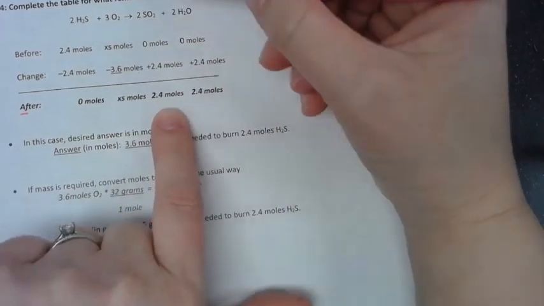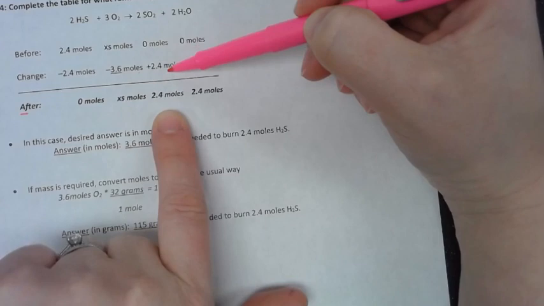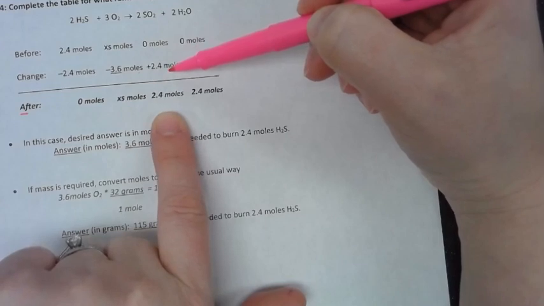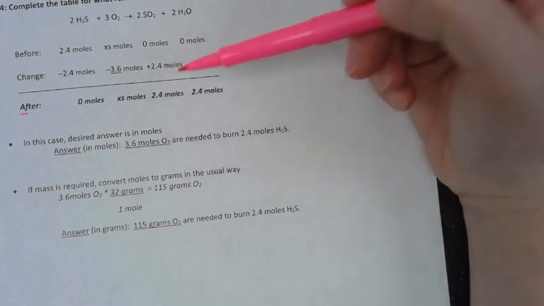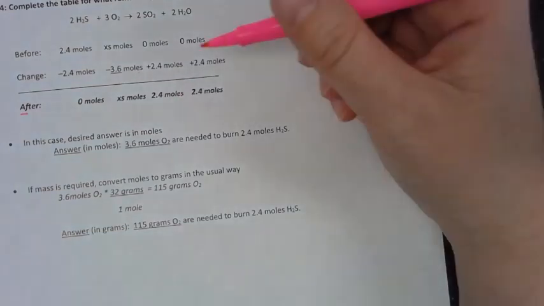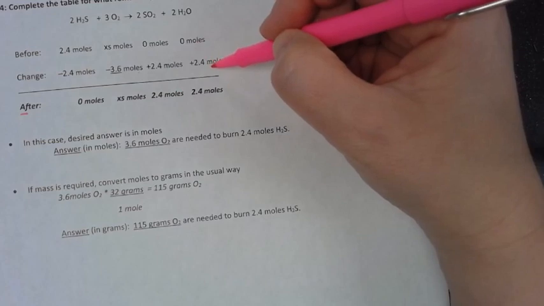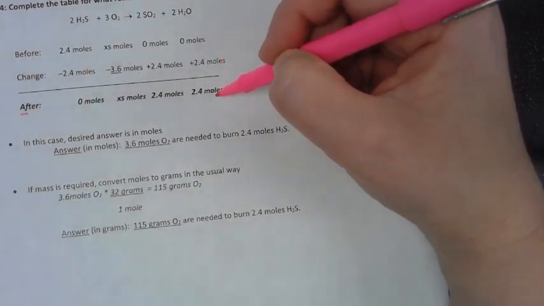Next, if we start with 0 moles of sulfur dioxide and we increase what we have by 2.4 moles, then after the reaction happens, we're going to have 2.4 moles. Same thing with water. If we start with 0, we generate 2.4 moles in the reaction, we're going to end up with 2.4 moles.